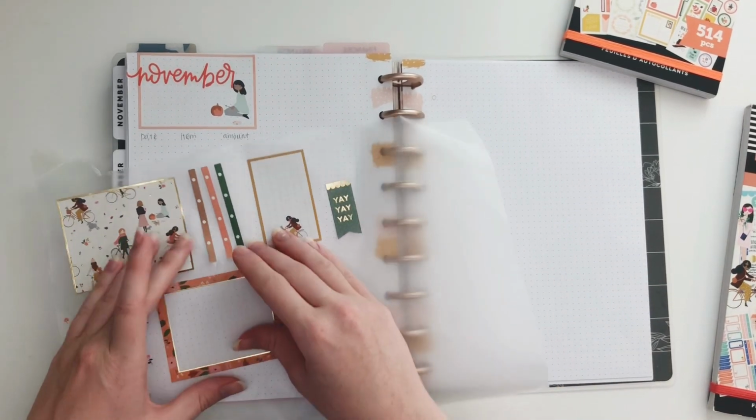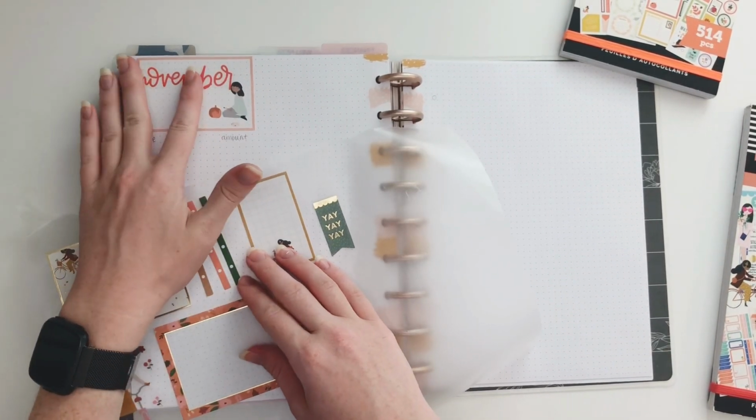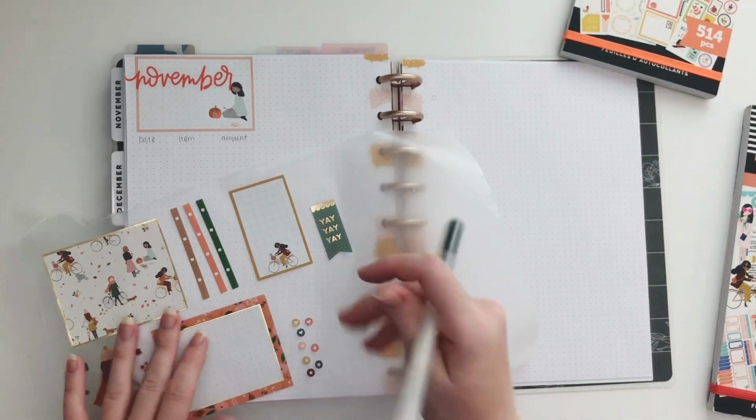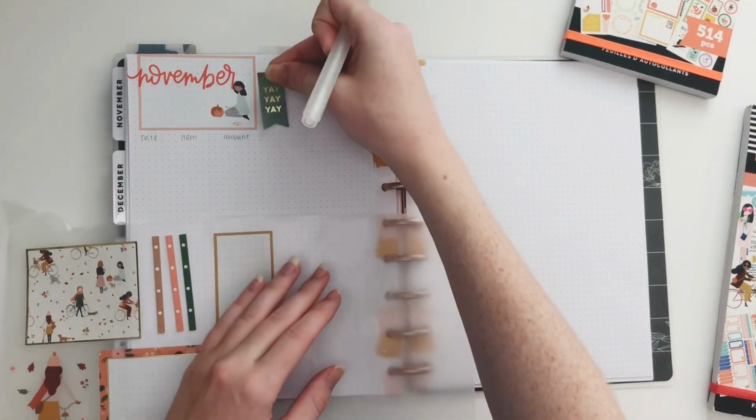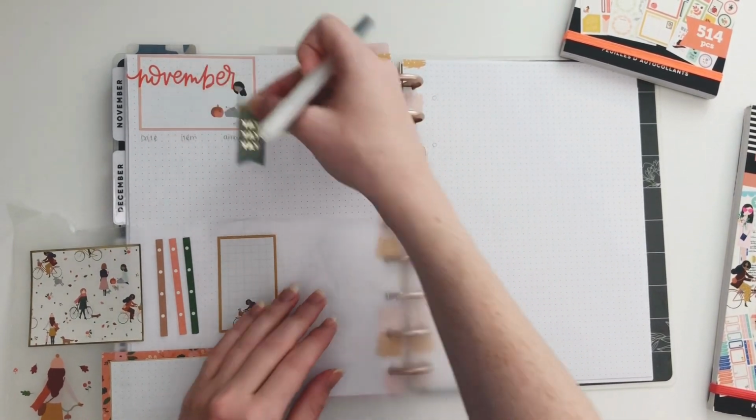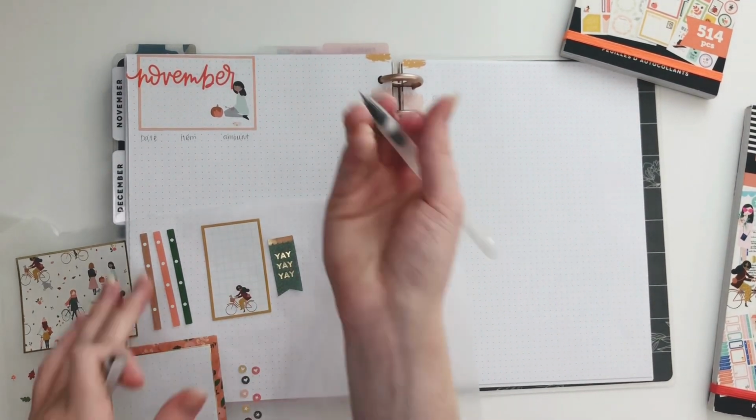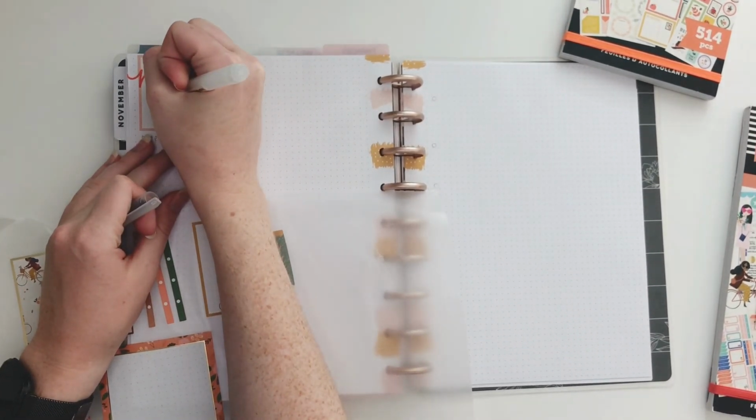Now, let's see. So this is where I'm just gonna write finances, and I was thinking about putting this one around there, but I don't think we will. But let's go ahead and write in finances.